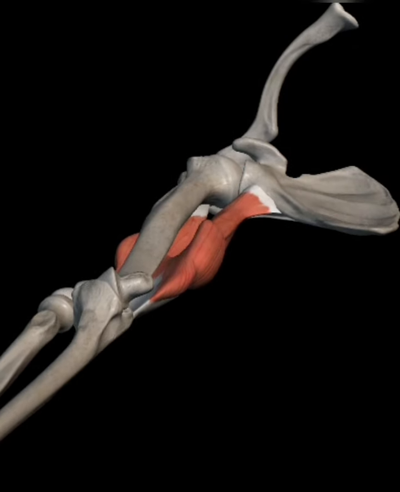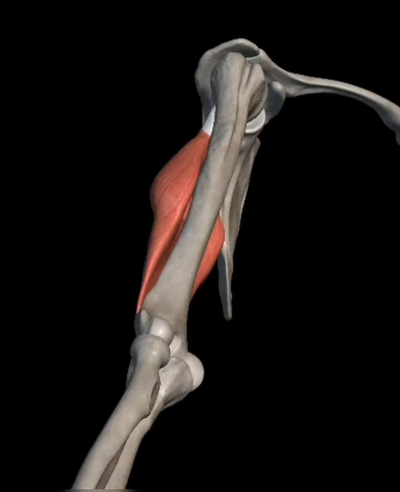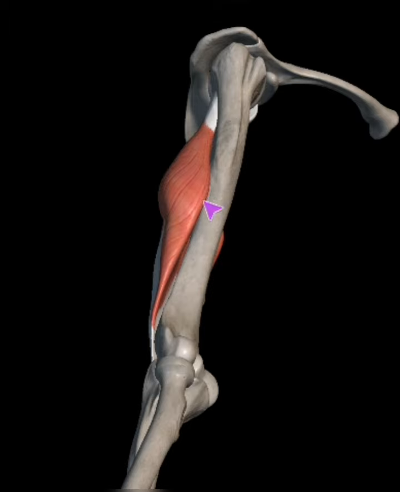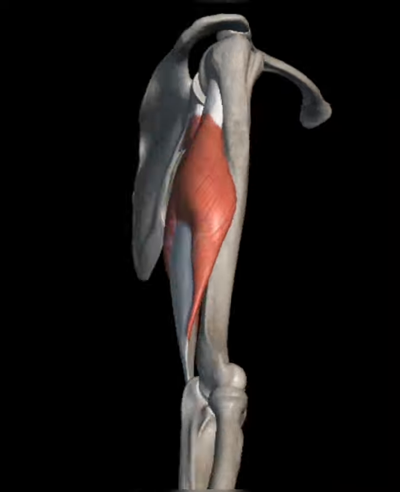So triceps brachii originates from the following three heads: long head, lateral head, and medial head. The long head arises from the infraglenoid tubercle. The lateral head arises from an oblique ridge on the upper part of the posterior surface of the humerus. The medial head arises from a large triangular area on the posterior surface of the humerus below the radial groove. It originates from here. This is where the medial head arises, and the lateral head arises from here.